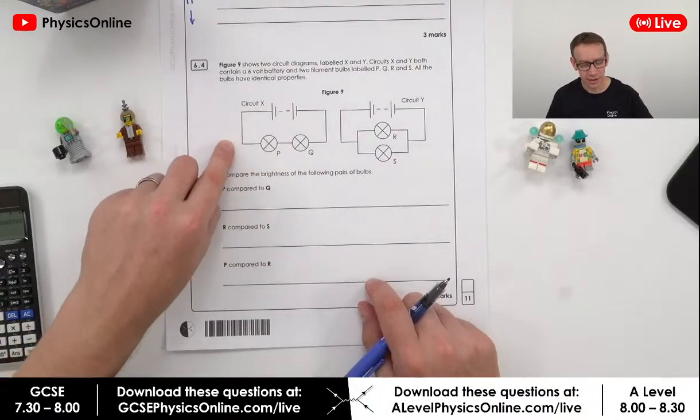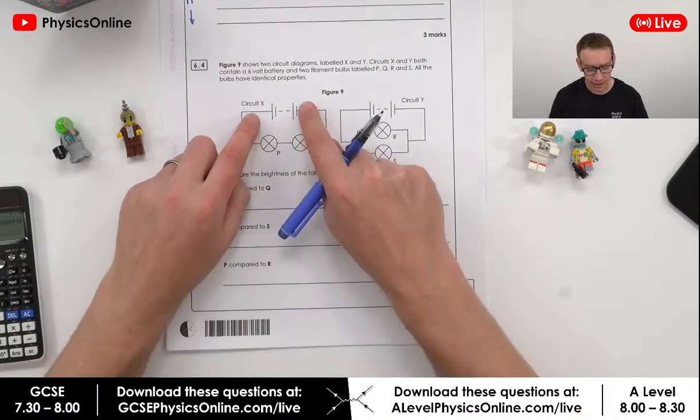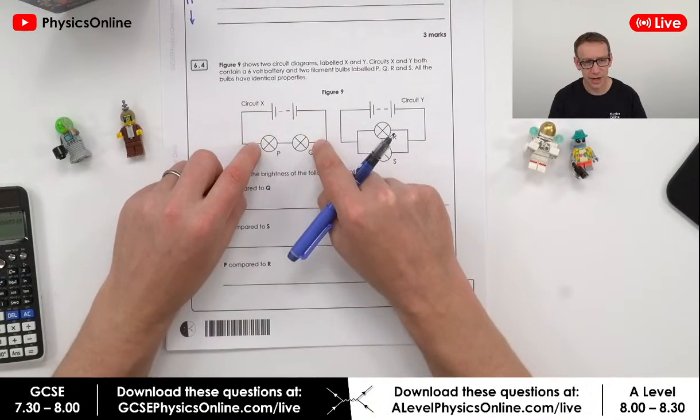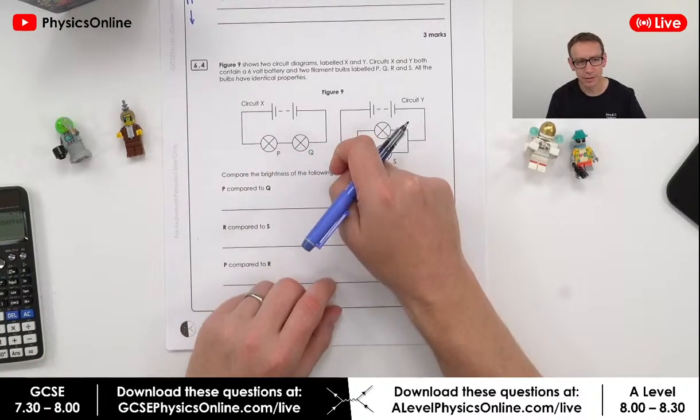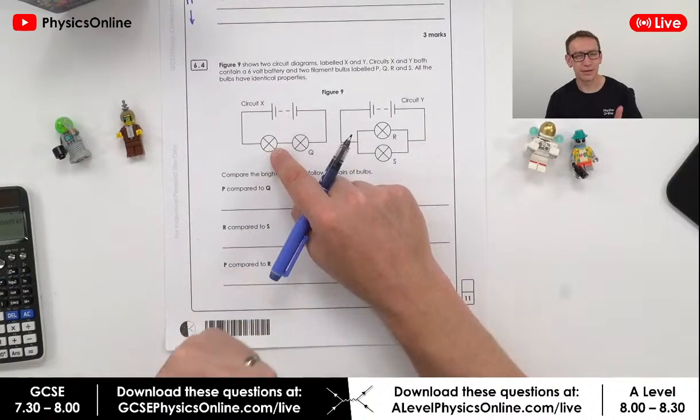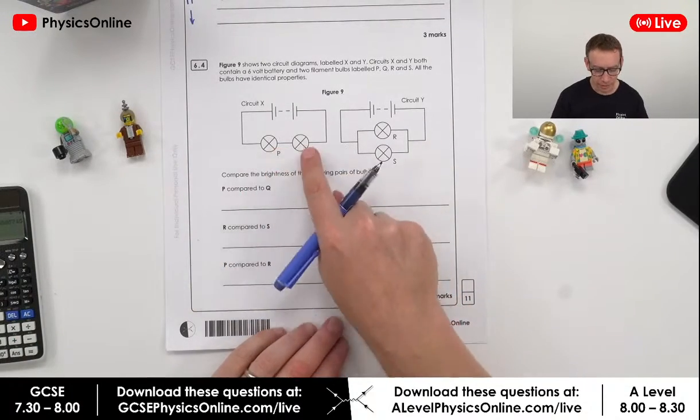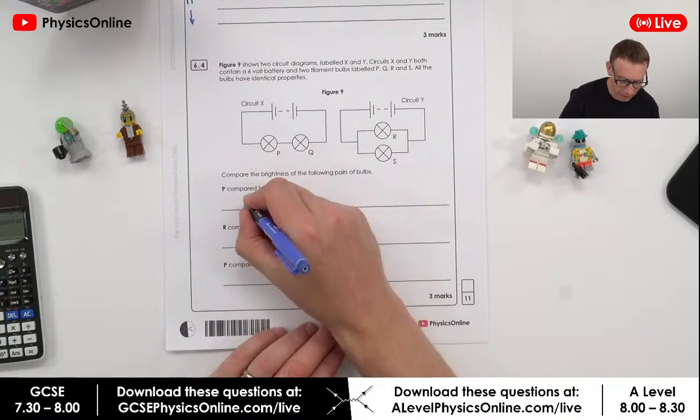So in a series circuit, we'd have that potential difference shared between these two components, but we'd have the same current going through both. And that means they've got the same potential difference, they've got the same value of resistance, and they'd have the same current going through them. So P and Q are going to be the same.